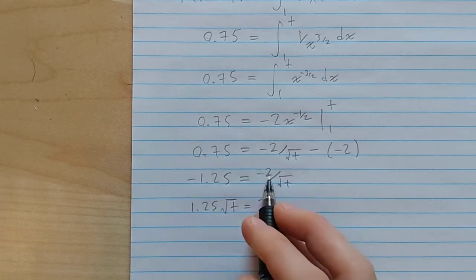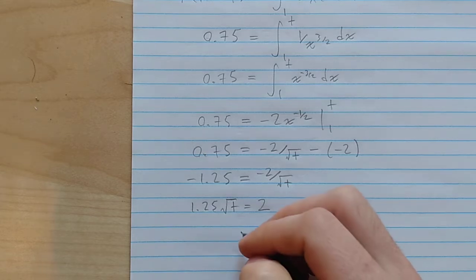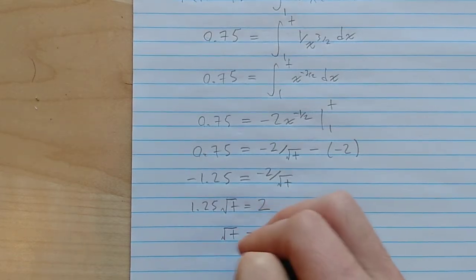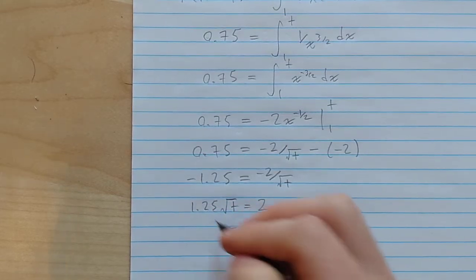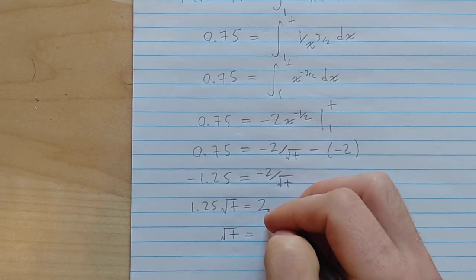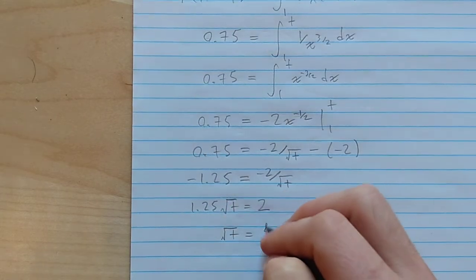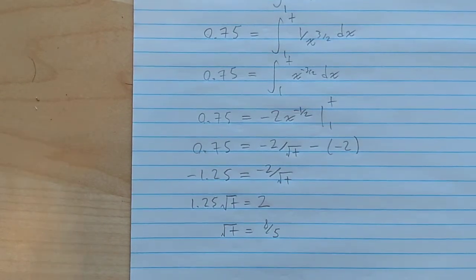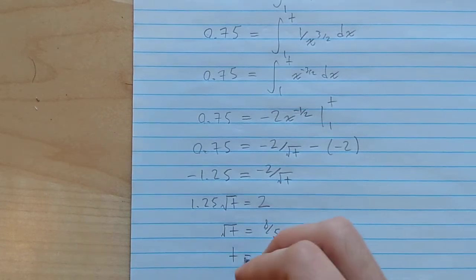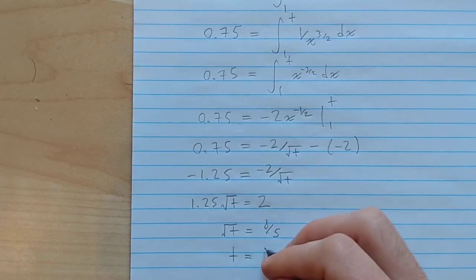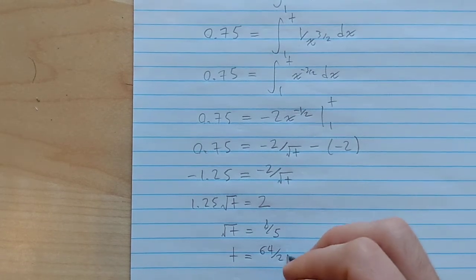Right? I'm doing two things at once. Multiply both sides by negative 1, then multiply both sides by root t. And then I get root t equals, what's 0.25? 1.25 is 5 quarters. And 2 is 8 quarters. So I got 8 quarters divided by 5 quarters, 8 fifths. And then I square both sides. And I end up with, what is this? Square both sides, so we end up with 64 over 25, right? Let me square.